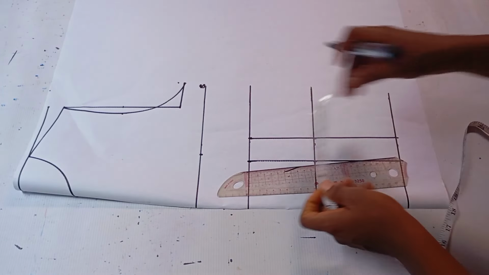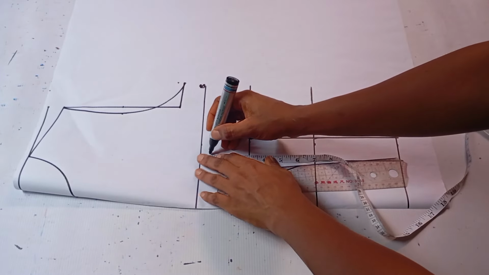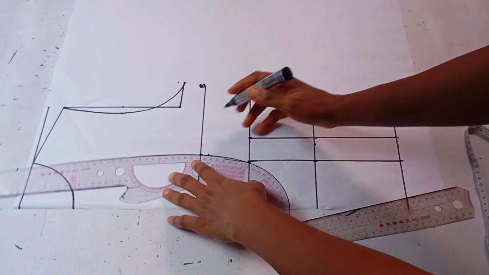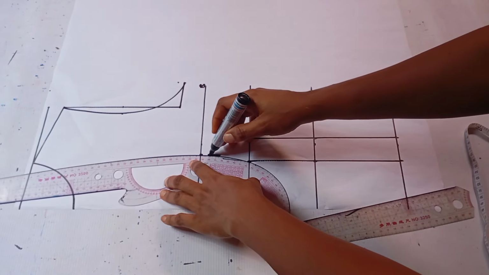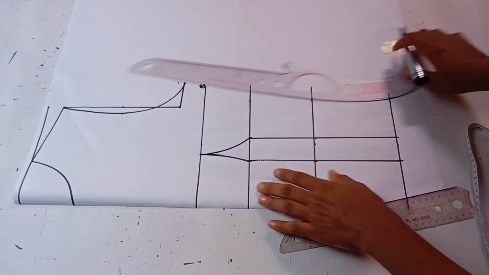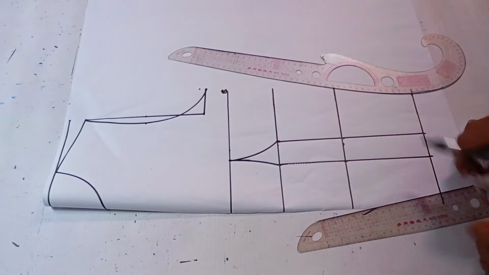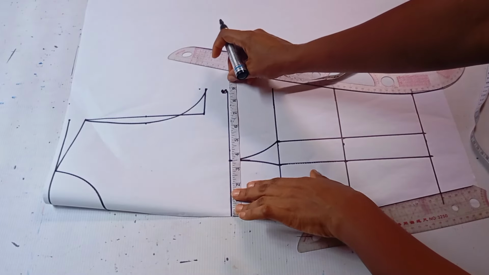So on this, my bust point line, I'm coming down here by 1/2 inch. Then I'm going to connect the lines together to make a very nice curve. Alright, so as soon as that is done, the next thing you are going to do is to impute your side dart. So to get that, you need to take your bust circumference measurements.